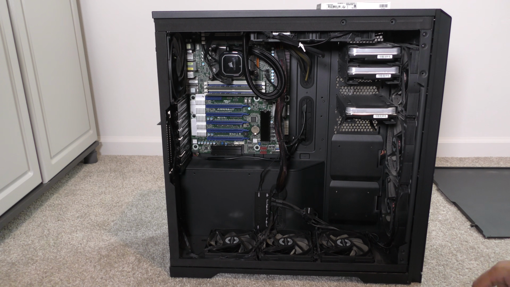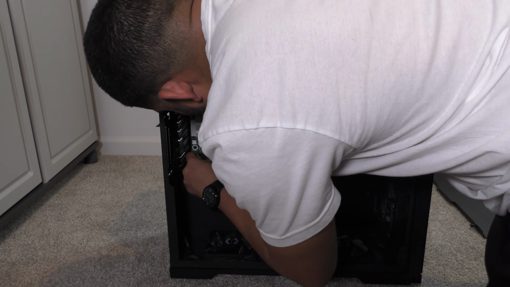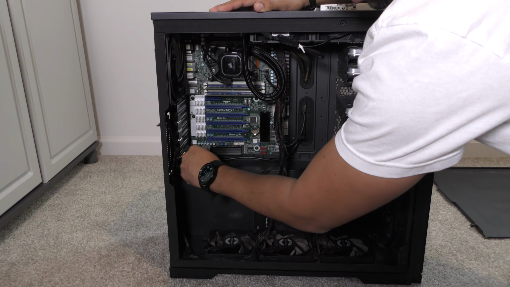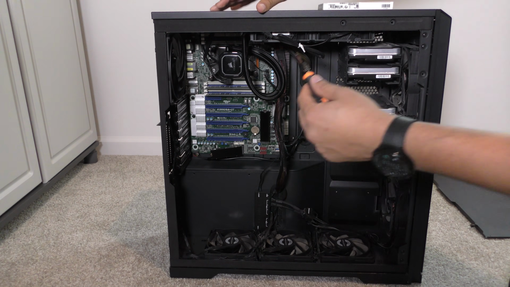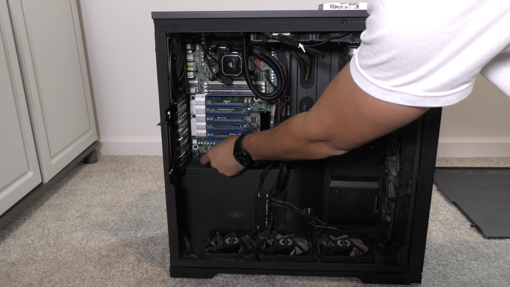But first, it's going to be a 2-step process. The first step is we're going to replace the NVMe drive on the bottom of the motherboard itself. So let's start the process. First things first is we have to remove the NVMe drive. The NVMe drive is held onto the motherboard itself with a Phillips head screw. So we're going to remove that screw that is holding down the NVMe drive on the motherboard itself. And here is the NVMe drive.